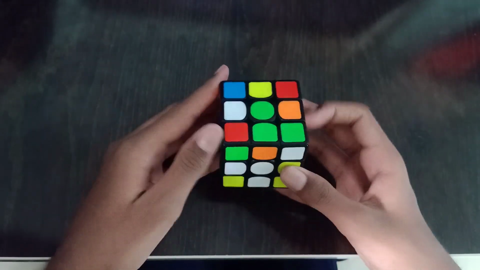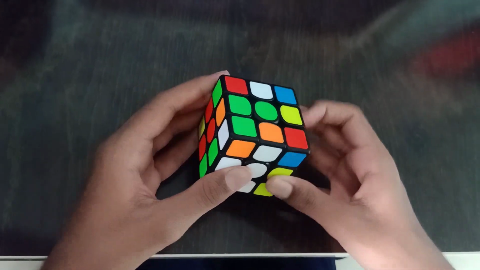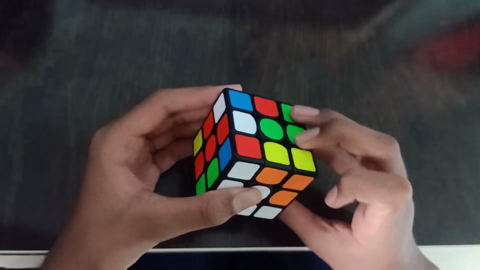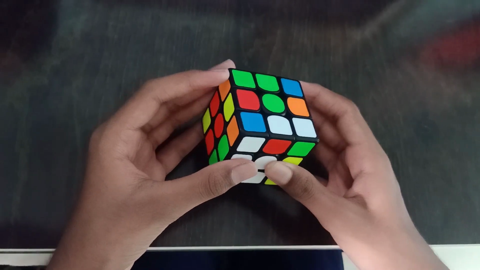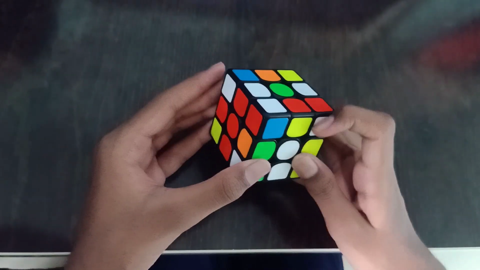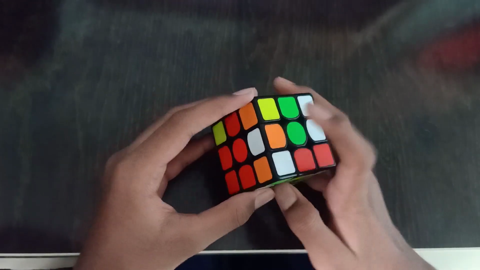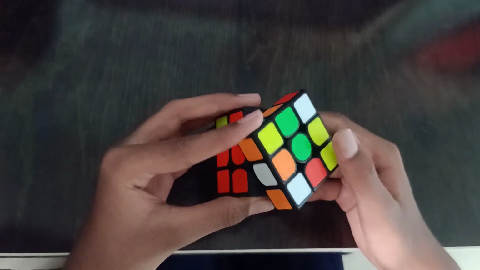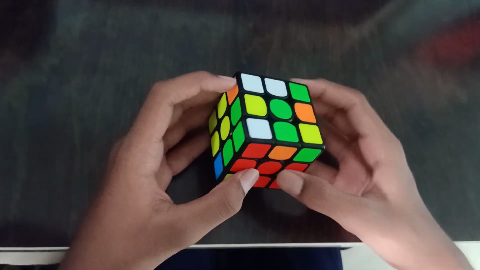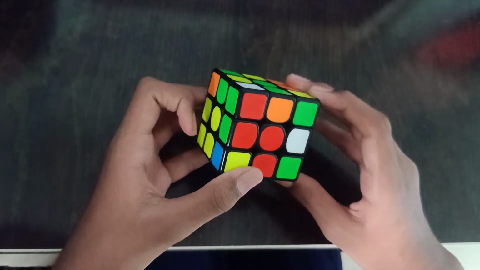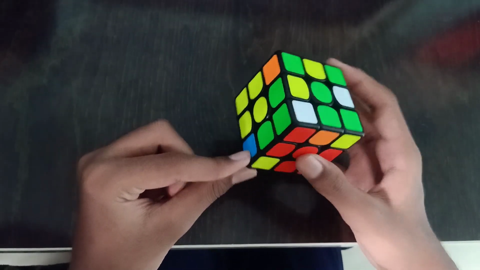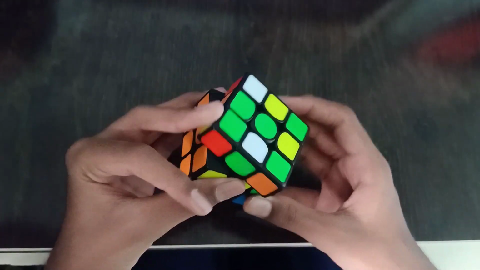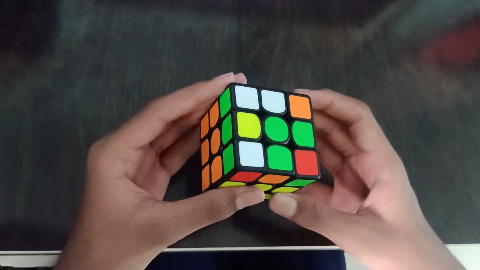so we would rotate and solve this in the back. We see this pair pairing up, so inserting and directly going into this pair. Then we see this pair, so we would do R prime U prime R U prime R prime and rotate and insert. Then we directly see this corner and this edge, so we would rotate and just do it normally.